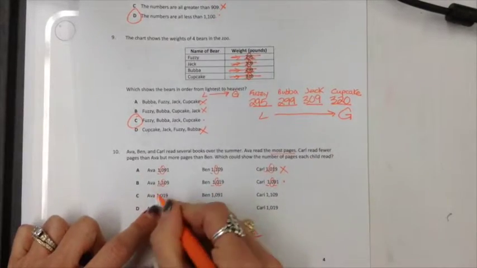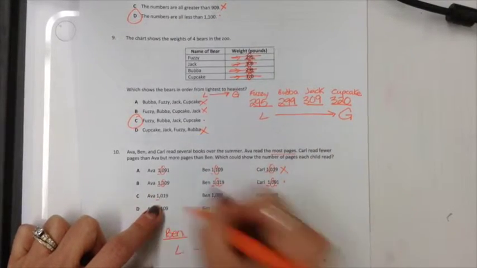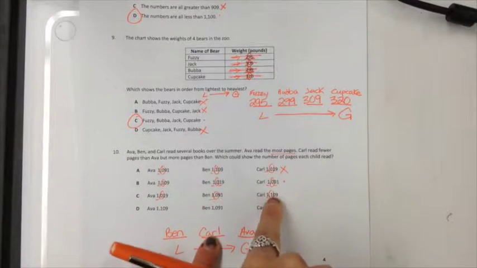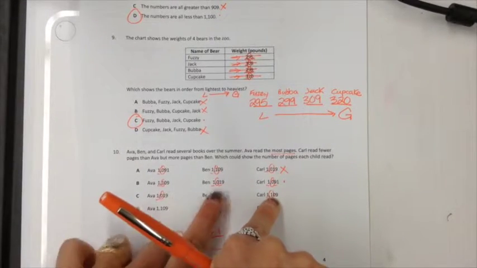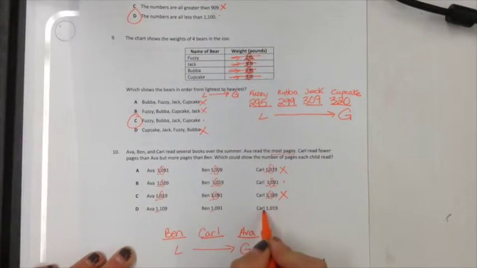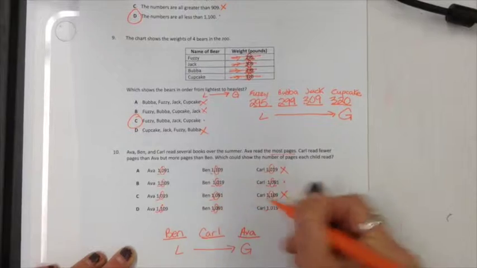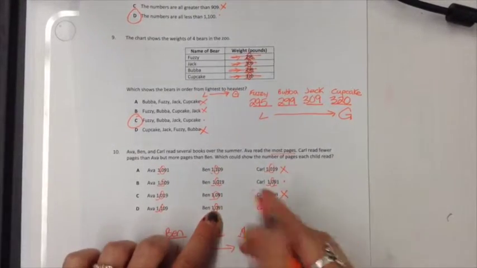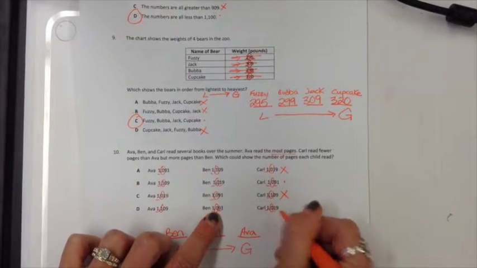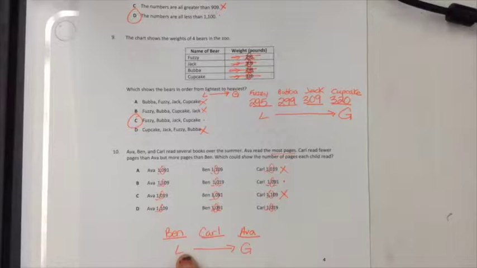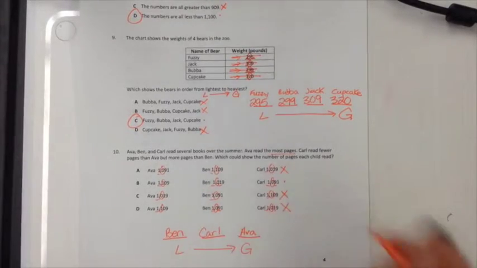Let's check C. Need to go to the hundreds place. Oh wait, Carl did not have the most, but here it says he has more hundreds than Ava and Ben. D. Ava read the most. Let's check the tens place. 9 is greater than 1, but Ben was supposed to read fewer. So D is not correct either.